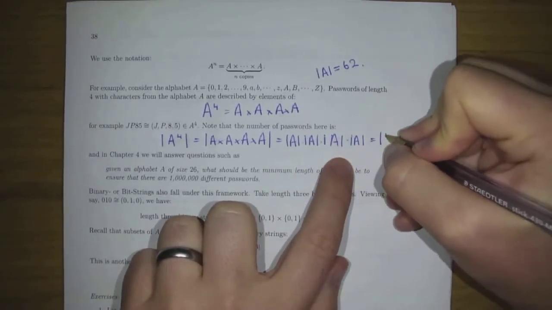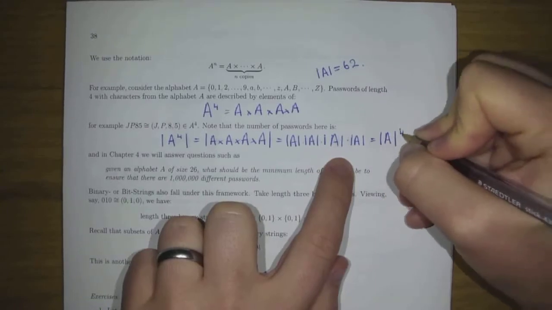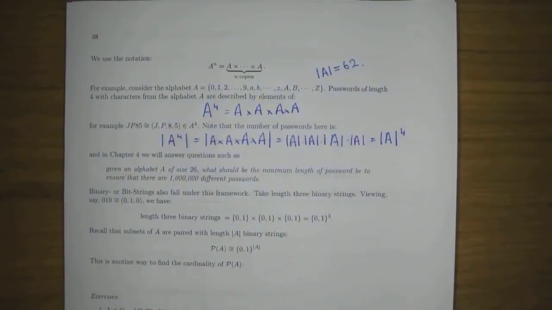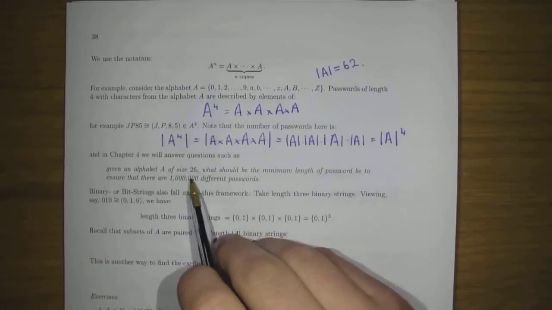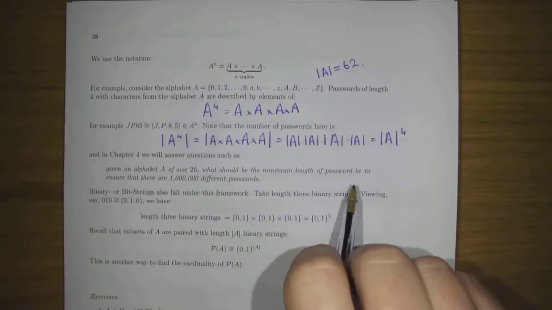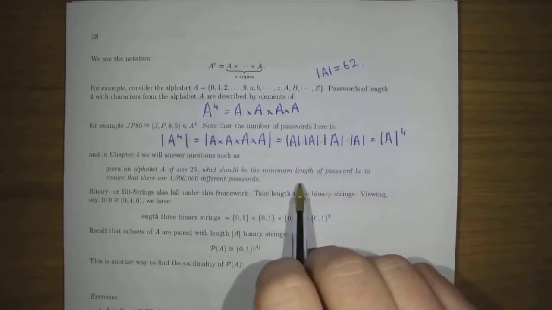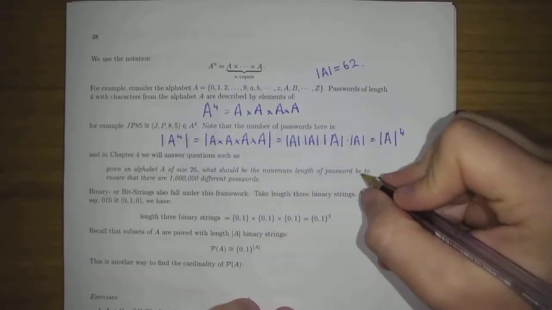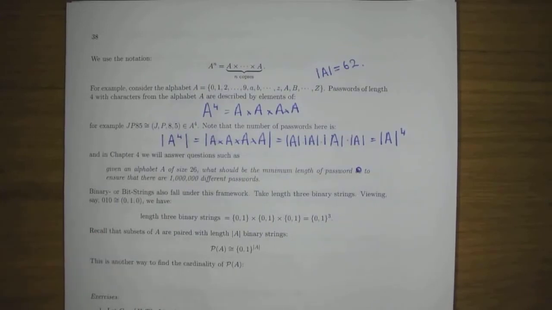In other words, the number of elements in A to the power of 4. And in chapter 4 we will answer questions such as, given an alphabet of a given size, what should be the minimum length of password to ensure that there are, say, 1 million different passwords?